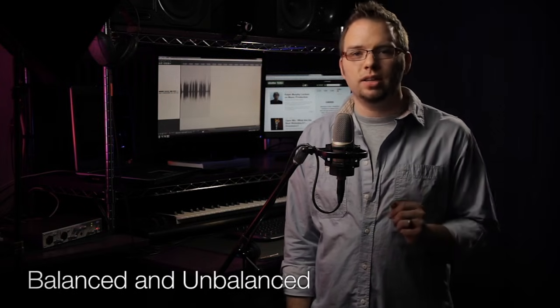One thing you'll need to be familiar with in recording is cables and connections. Connecting a microphone to a preamp or a guitar to an amplifier requires a cable. In the analog world, there are balanced and unbalanced connections. Balanced cables and connections are designed to reject external noise from radio and electromagnetic sources, and balanced cables can be run long distances without picking up noise.